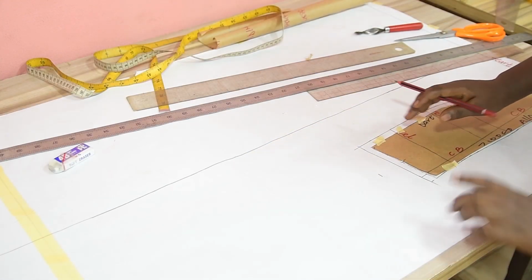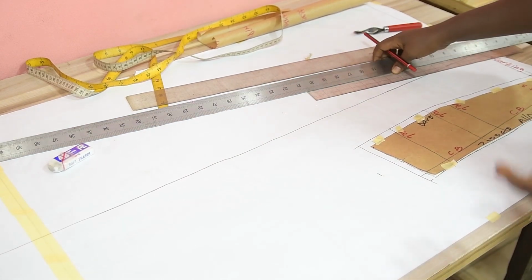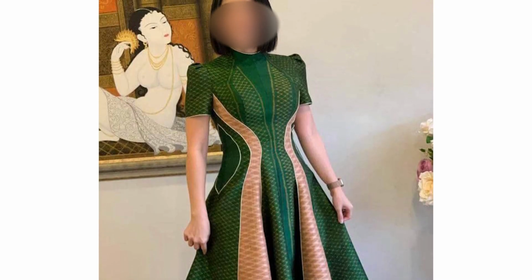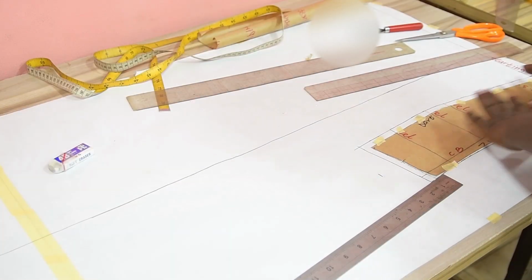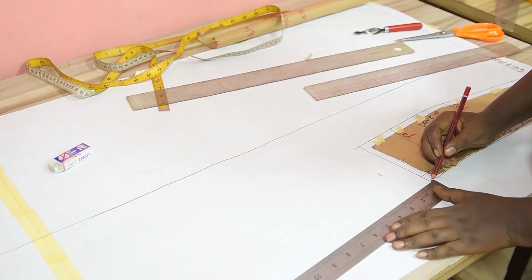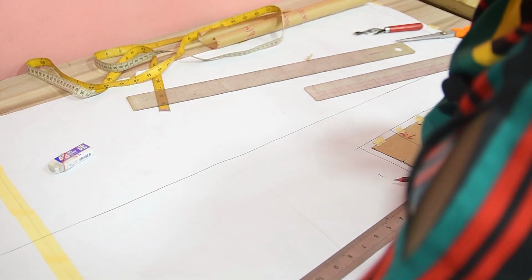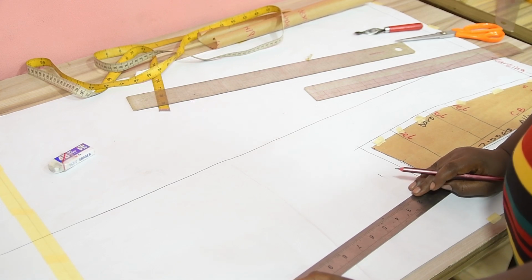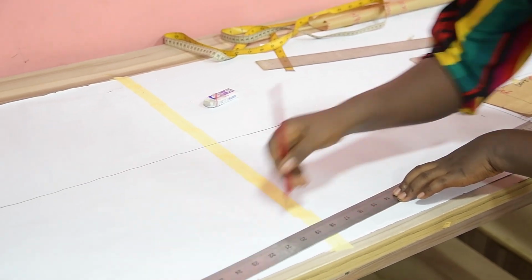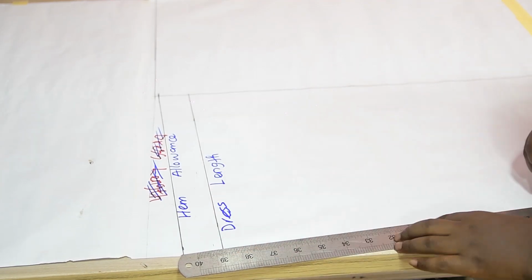So guys, the next step is to connect the waistline to the dress length point in order to have this as a single piece. As I said earlier, based on our reference image, there is no joining on the waistline. So the upper part and the lower part have to go together. So all I need to do now is to place my ruler on the waistline, then connect it downward to the dress length point. Then I will connect it downward like so with my straight ruler. Then I stopped on the hem allowance line.